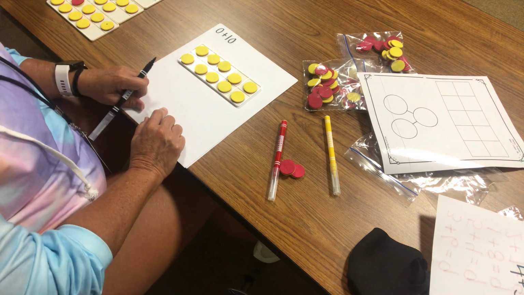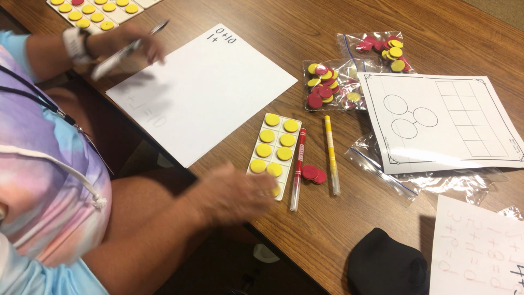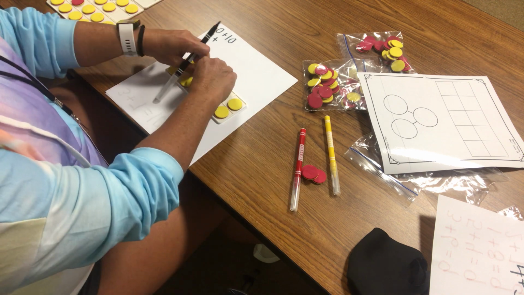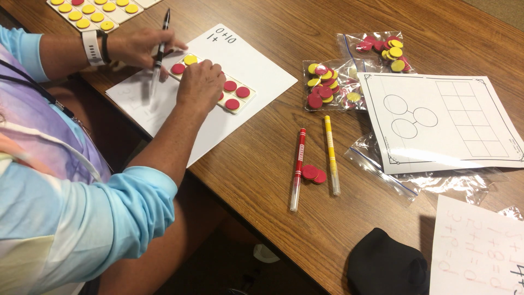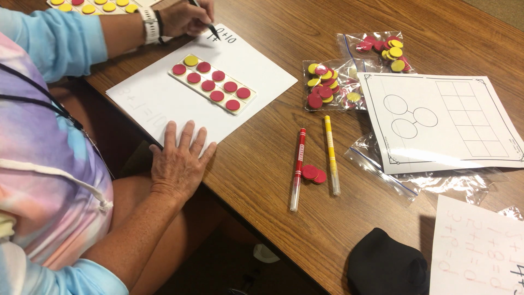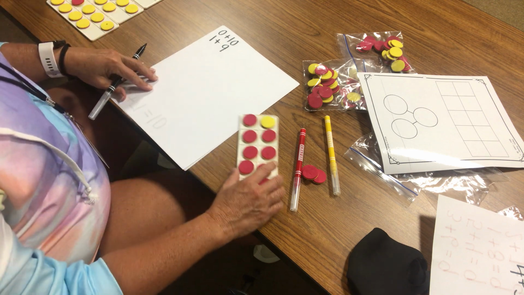So I have 10 in total. If I have 1, then I'm going to have to add 9 more to give me 10. And if I continue this, I can find all the ways to make 10.